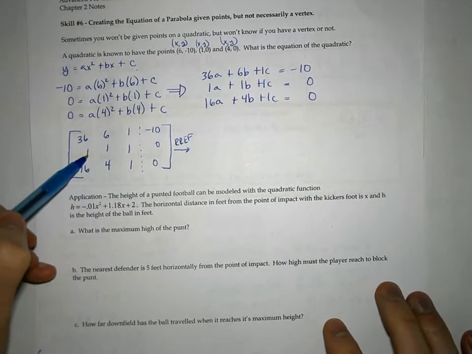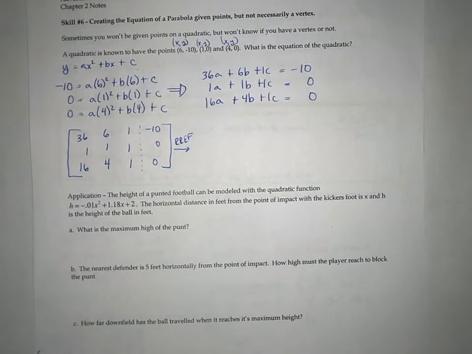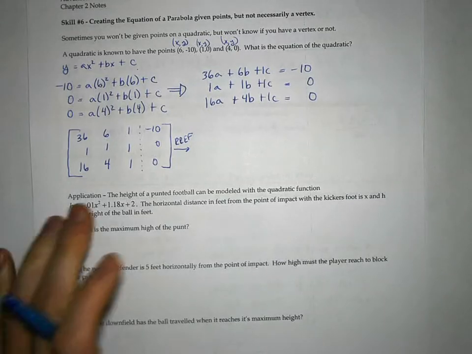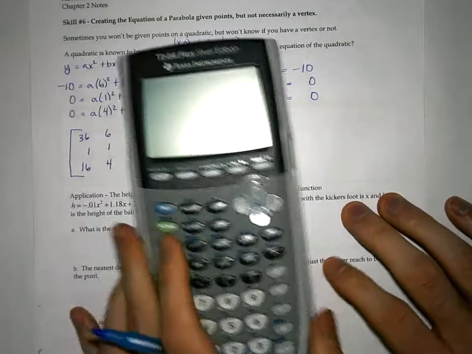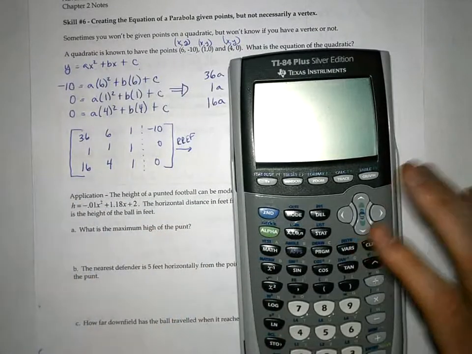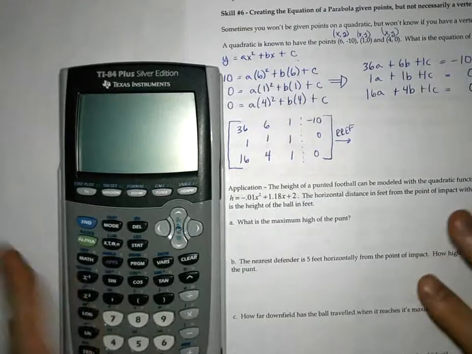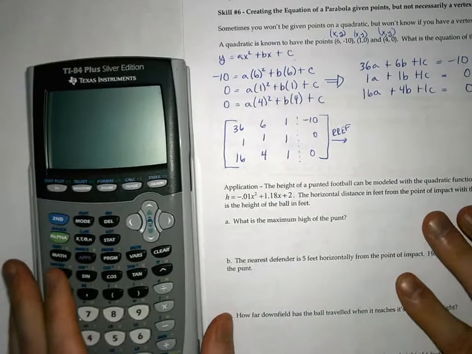Then here I move down, this has to be equal to 0. I do a row swap, I would multiply through by a constant, add and subtract different rows. The calculator can do all that for us. So if we go to our calculator, let me move this over here and put the calculator right there.